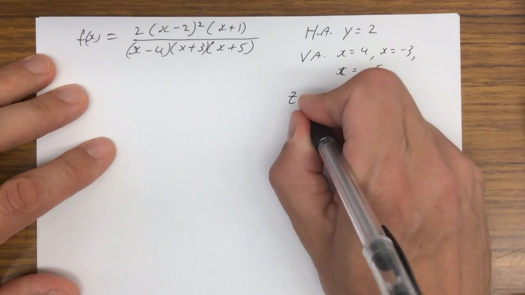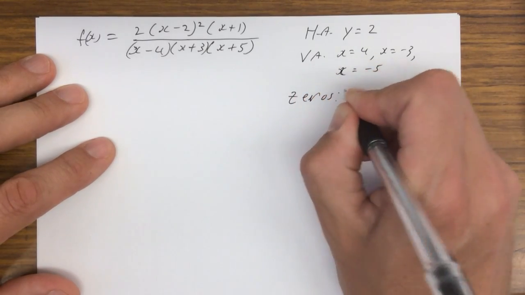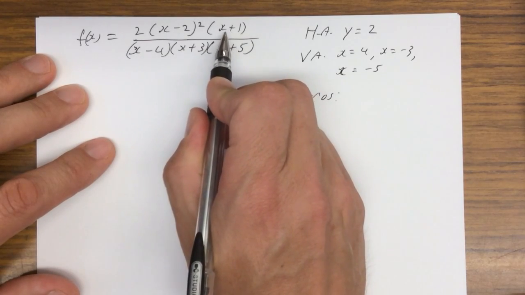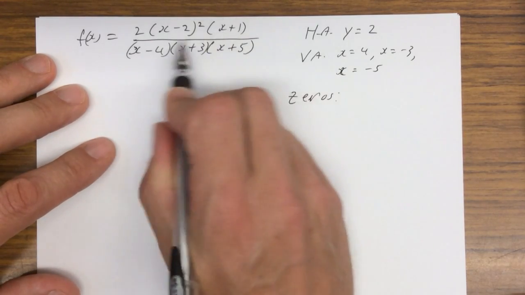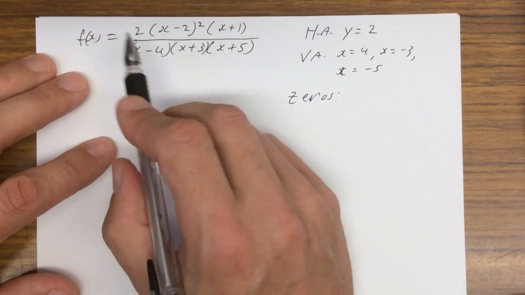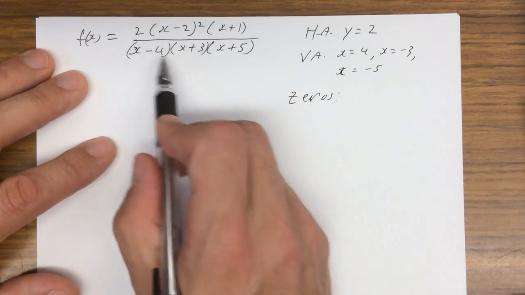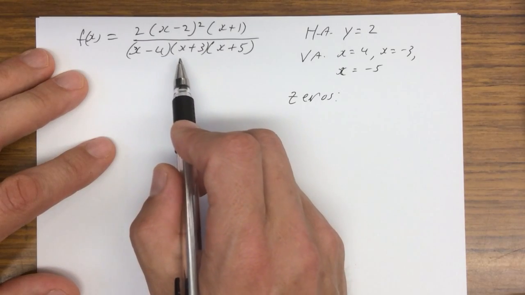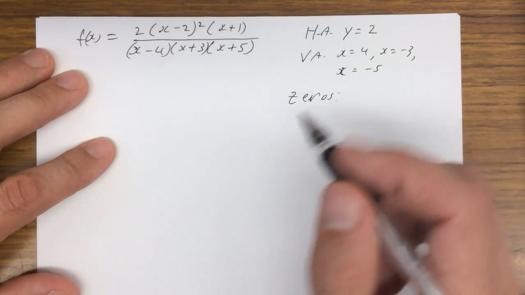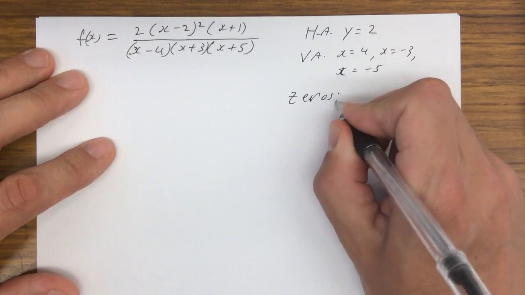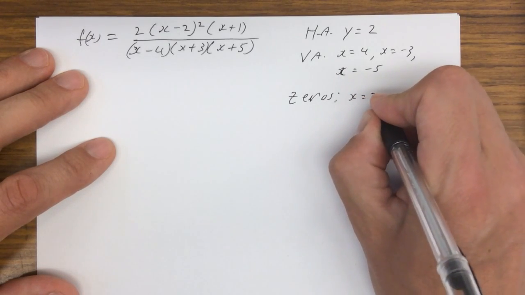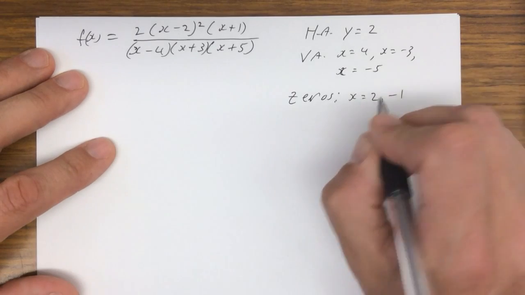And then the zeros are, well, x equals 2 and x equals negative 1. The values that make the top 0 are the values that make the function 0. Okay, it doesn't matter what the bottom is as long as the top is 0. Well, you can't have 0 on the bottom either, but then you would have factored it out or canceled it out. So now you have the zeros are x equals 2 and negative 1.